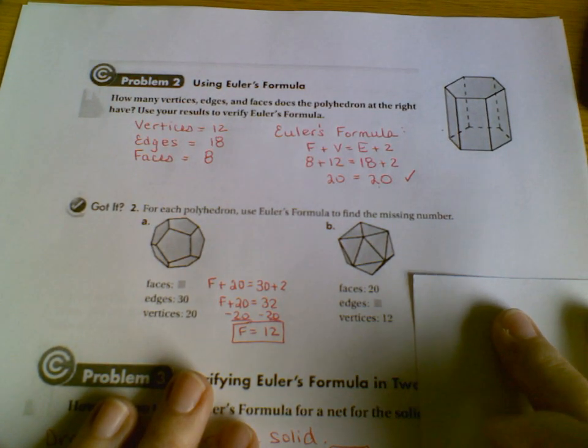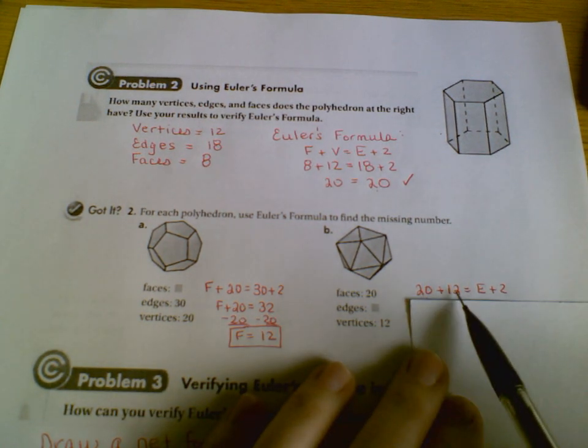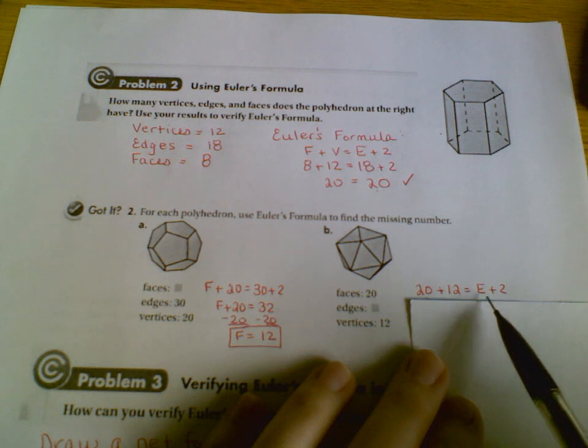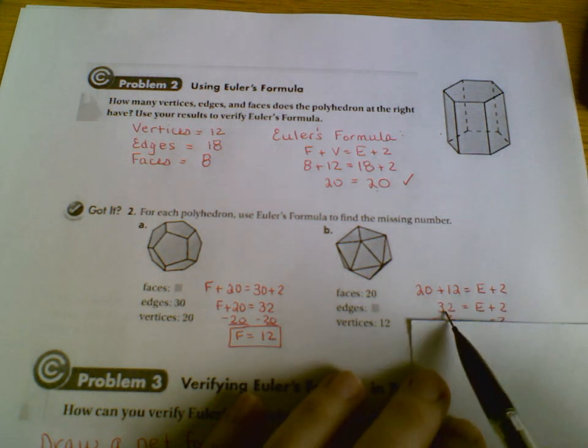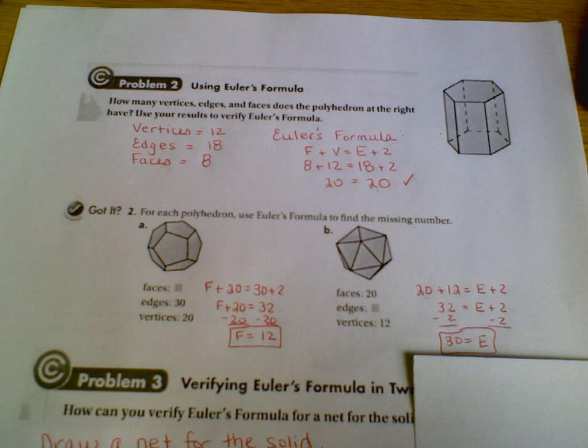So then on the next one, I plugged in 20 for the faces. I had 12 vertices, so I'm going to add those two together. I need to find my edges plus 2. So I get 32 equaling edges plus 2. So if I subtract 2, that means that my edges have to be 30.